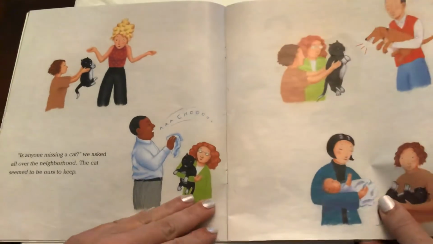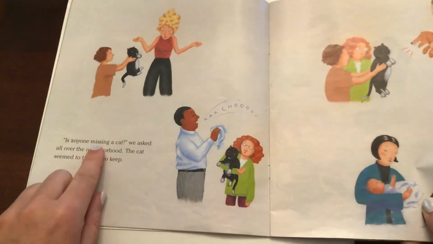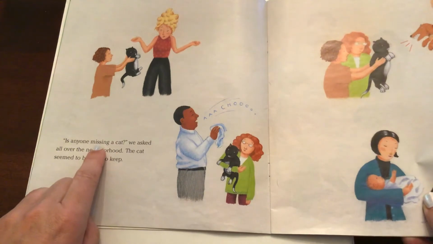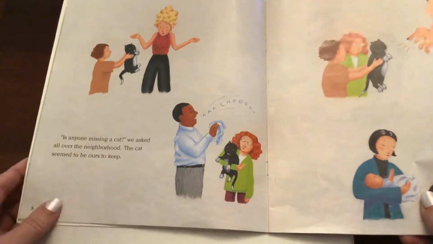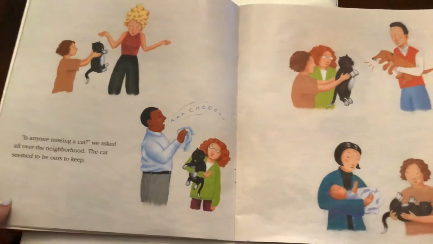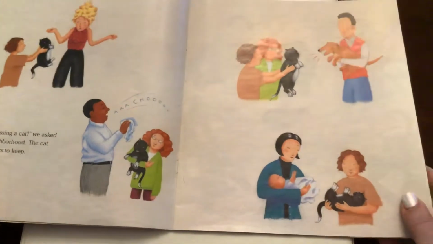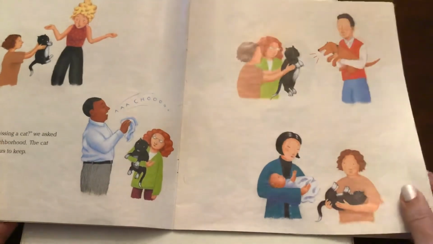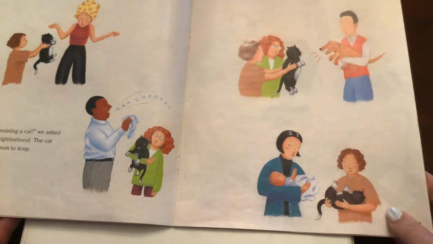On page 8, the word we want to look at is missing. Do the neighbors seem to be missing a cat? Look at all of these people kind of looking at the cat, trying to figure out if somebody might have lost him.